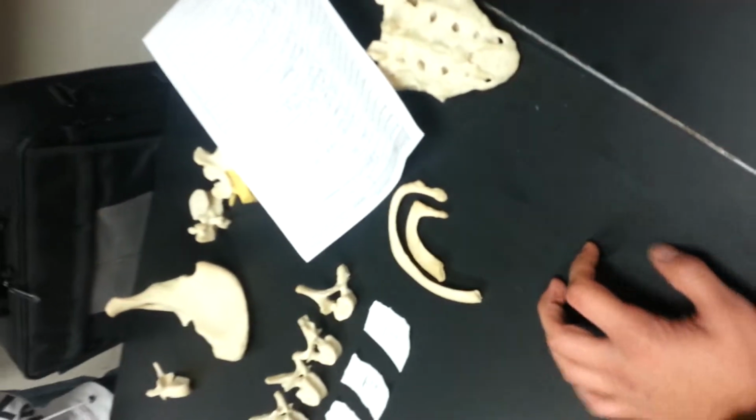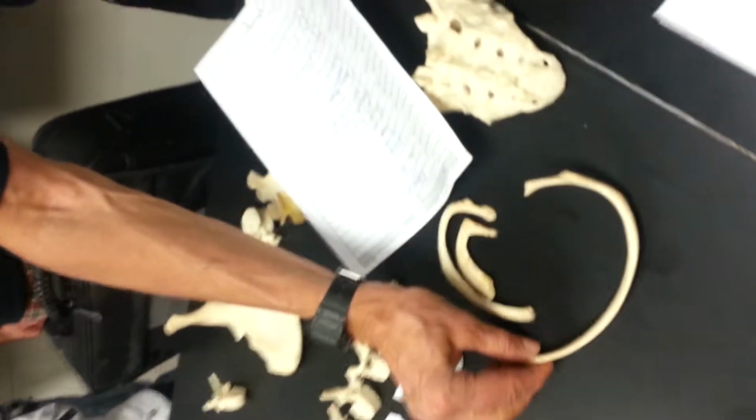Okay. Then let's take out some of these. Now, it's useful to have the atlas handy. Turn to the page where the disarticulated ribs are shown, and I'll show you what you have to be able to identify. I want to keep this part brief.